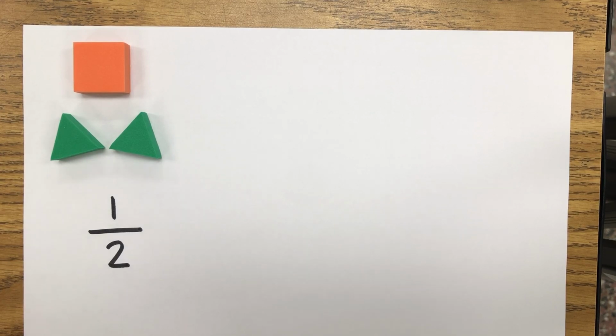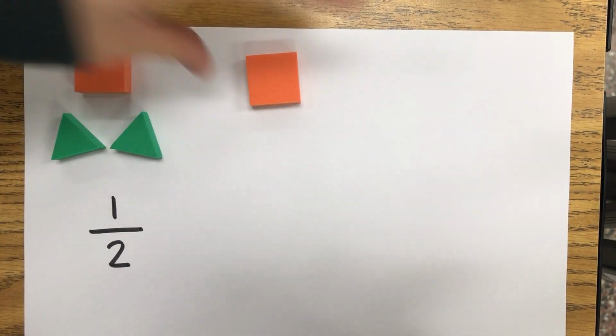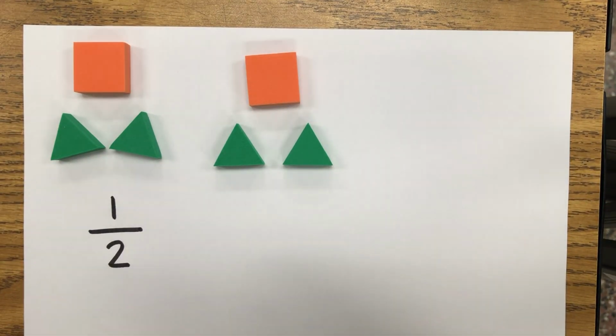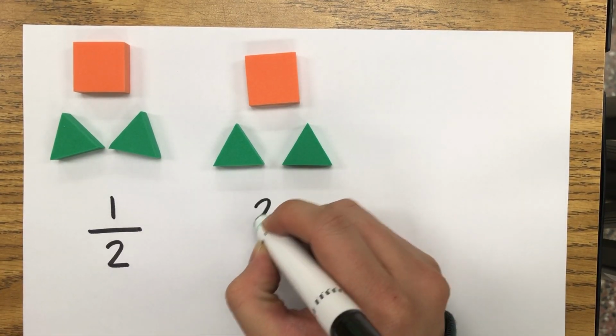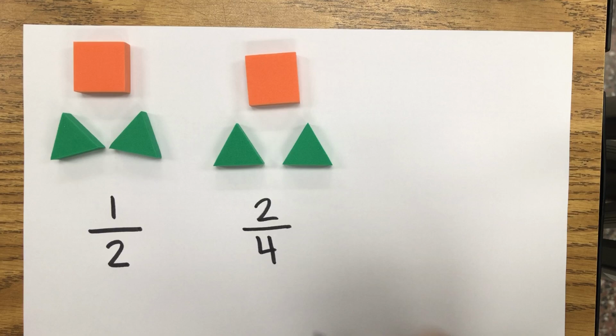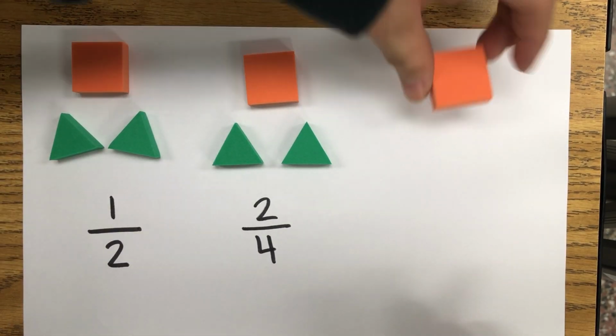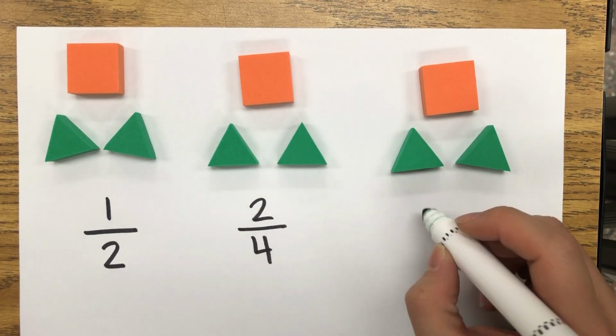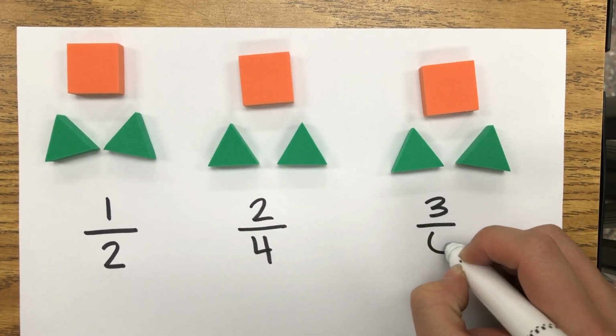Well, what happens if I added another square? If I added another square, maybe I'd have to add another 2 triangles. And my new ratio of squares to triangles would be 2 squares to 4 triangles. And then again, if I added another square, it would come with 2 more triangles, and my new ratio of squares to triangles would be 3 to 6.